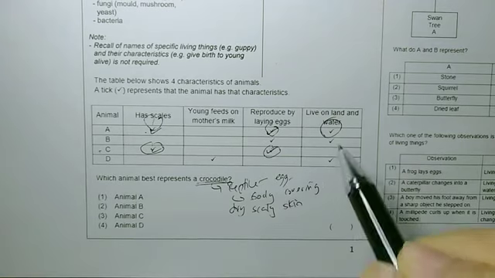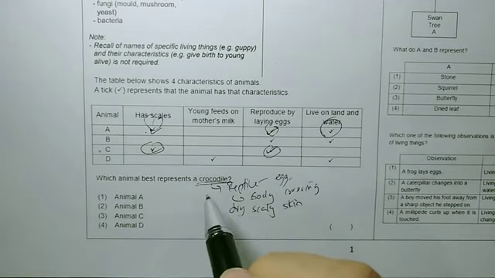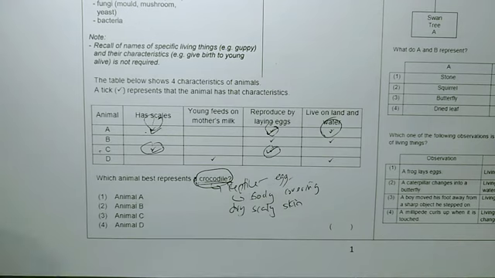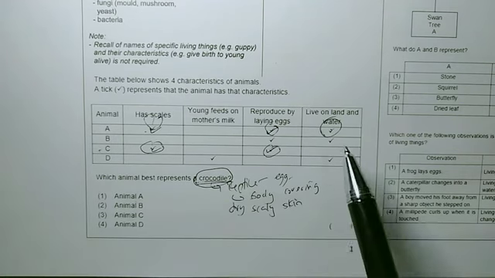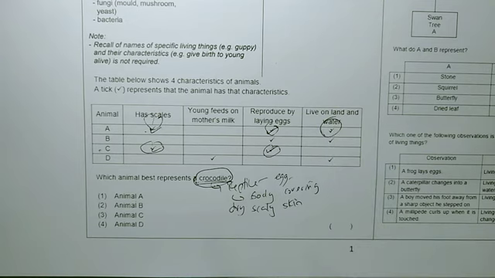Because you will see, oh, live on land and in water. And you know, if you watch some shows or you have some general knowledge, you may think a crocodile is an animal that lives on land and water. However, here you got to be very careful because this is a reptile. Not all reptiles live in water. So this doesn't describe the general characteristics of this animal called crocodile.